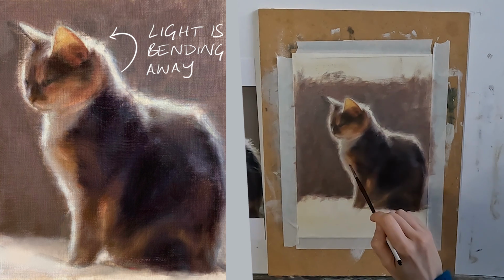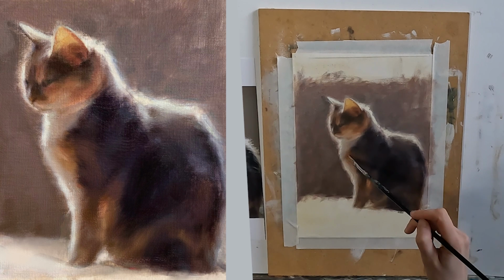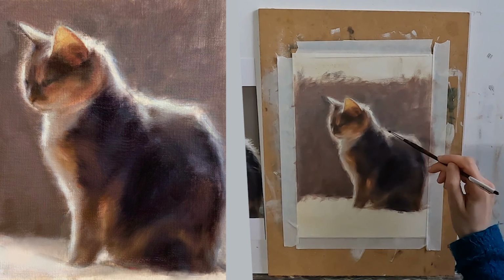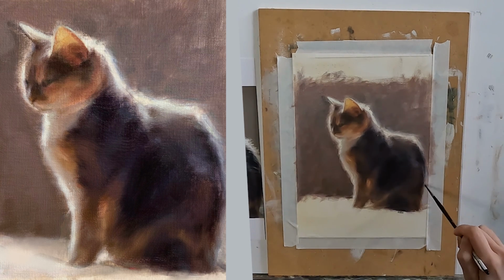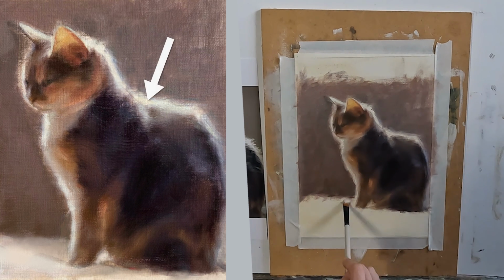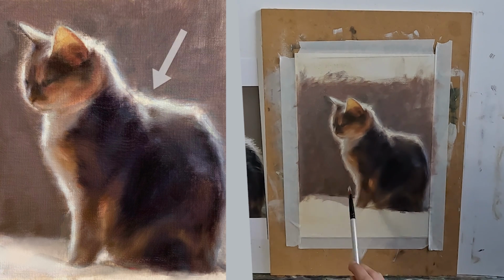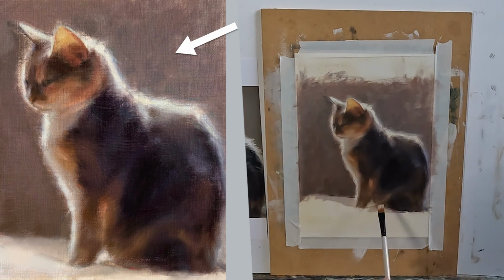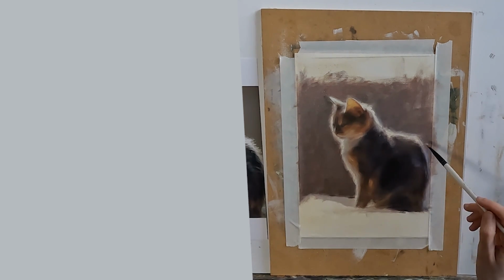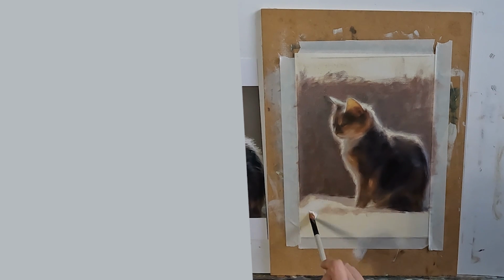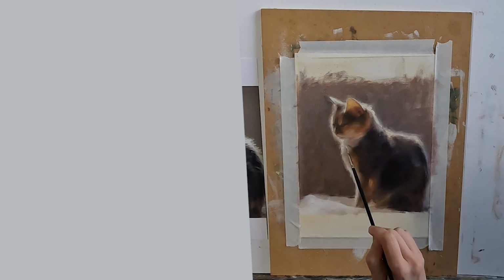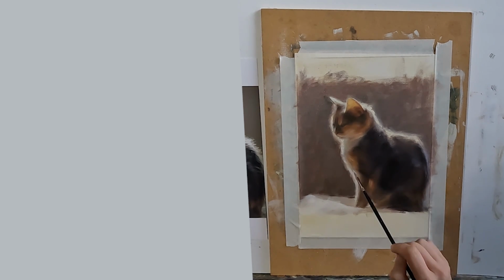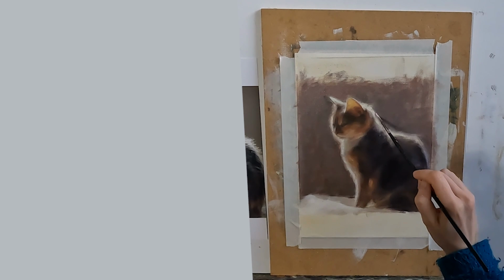To recreate that accurately, I will need to warm up my white light and cool down my transition into the warm brown background. So for example here, I have a warm yellow-white, a cool transition of green, and then my warm brown. Your reference photo will not give you this information, but painting from life and observing from life will. I know that putting in this transition colour will always work, and so even if I can't see it, I will do it.